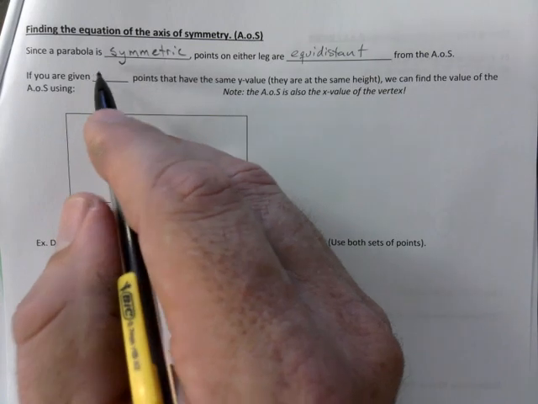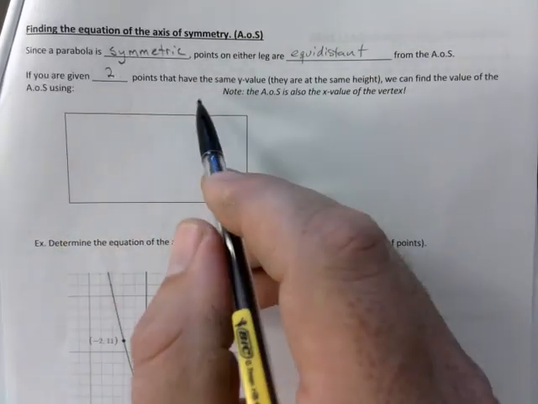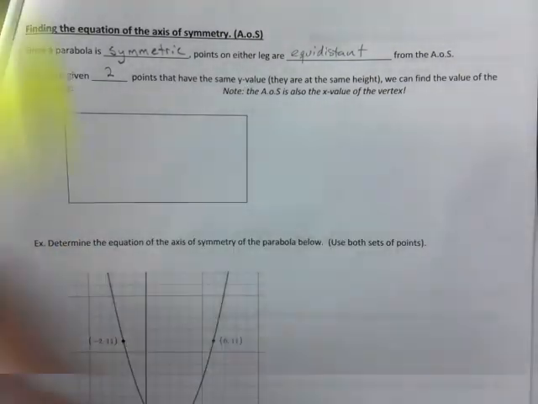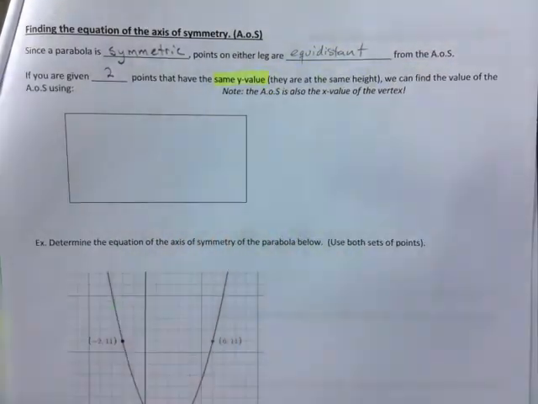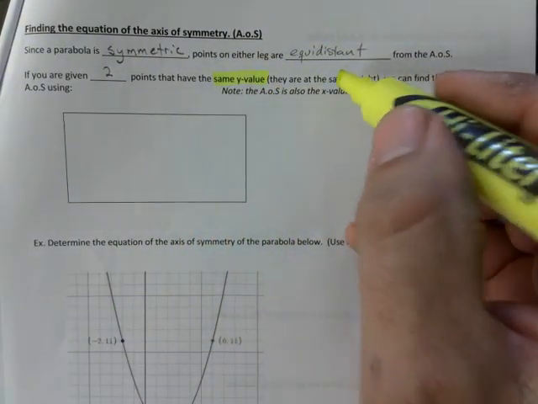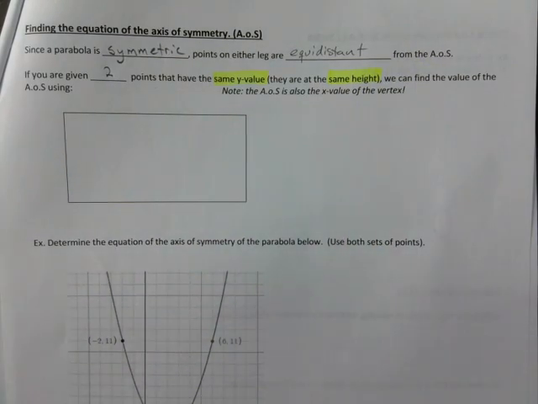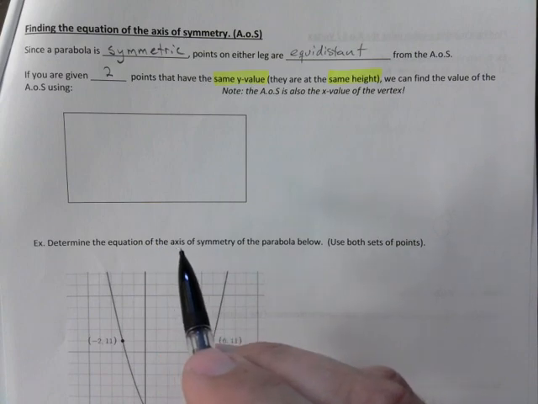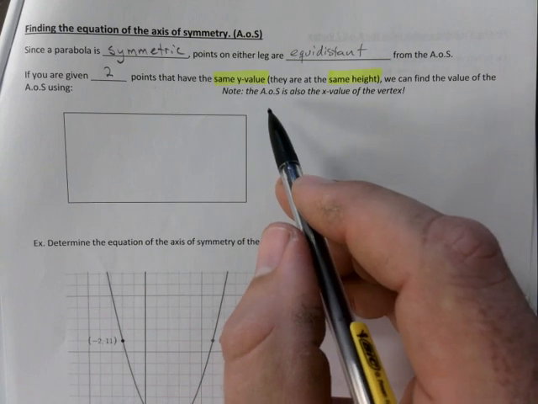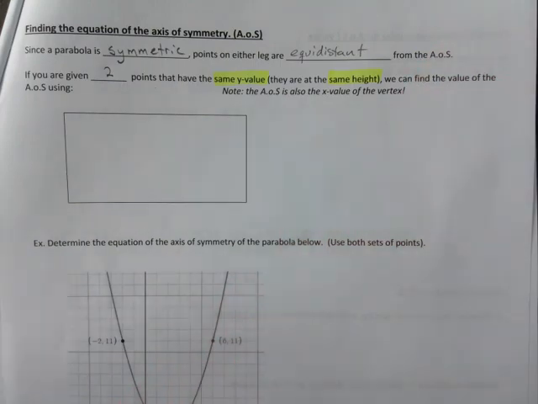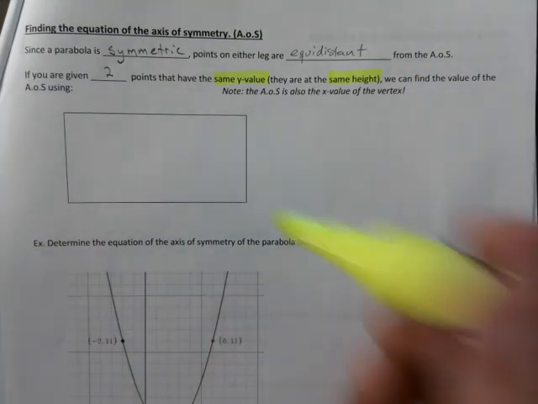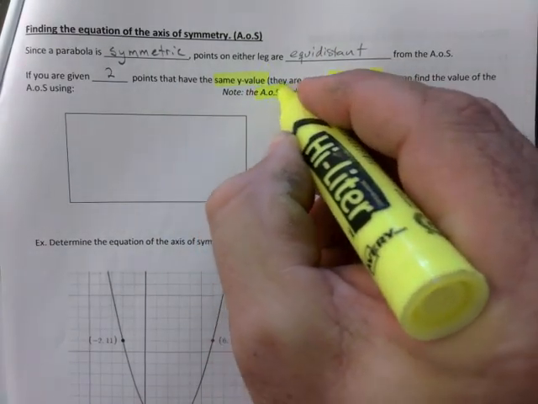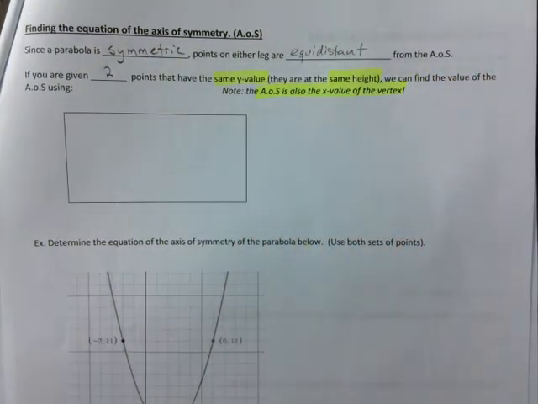If you're given 2 points that have the same y value, that's very important here, same y value, they are at the same height essentially, we can find the value of the axis of symmetry using the following formula. Note this as well, that the axis of symmetry coincidentally also will supply us with the x value of the vertex, right?